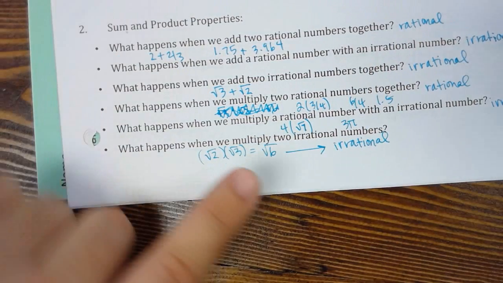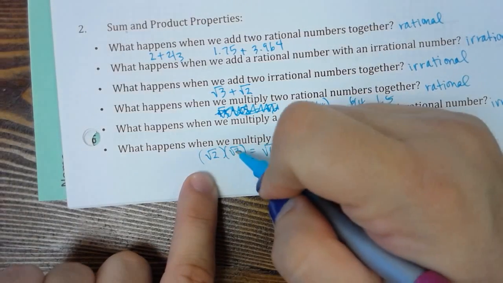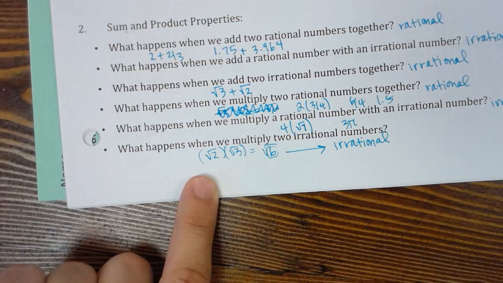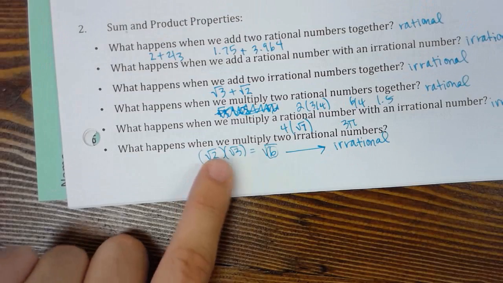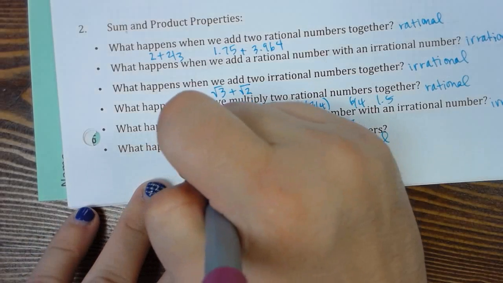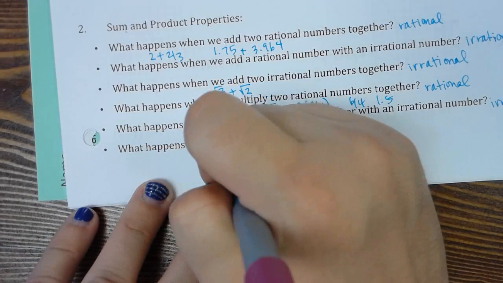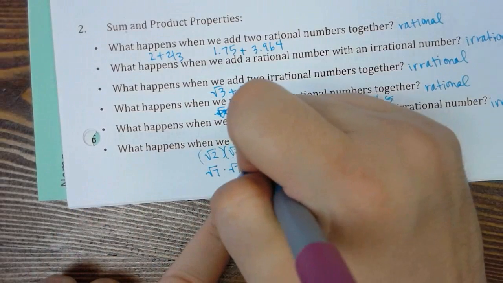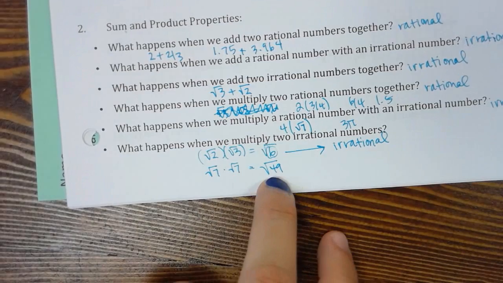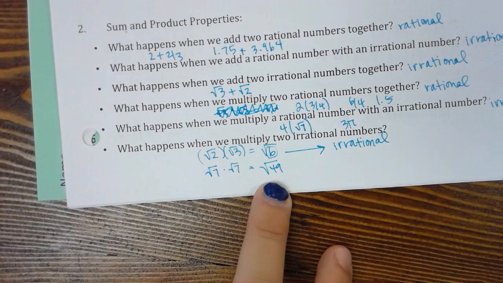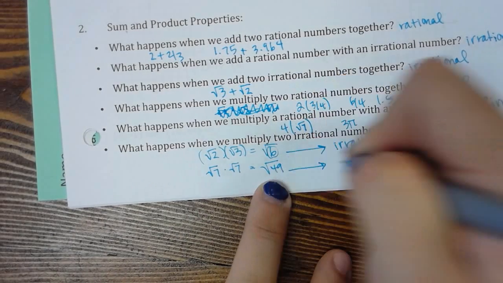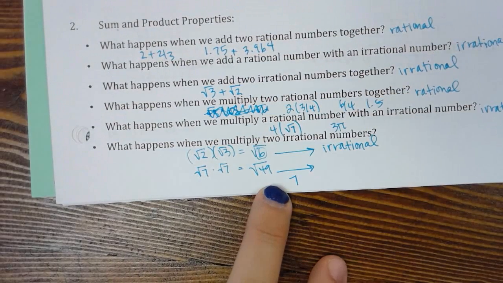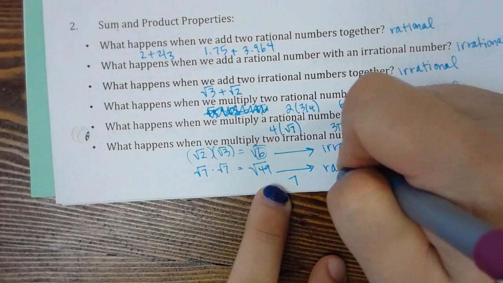But is it possible to get it so that when you multiply two numbers together, the result will be a perfect square? What kind of numbers would have to be out here? Well, let's try the square root of 7 times the square root of 7. That would be the same thing as the square root of 49. Well, this one is a perfect square, which means if I were to simplify that, I would get a 7, which is rational.